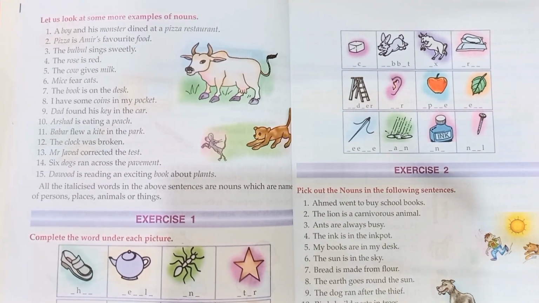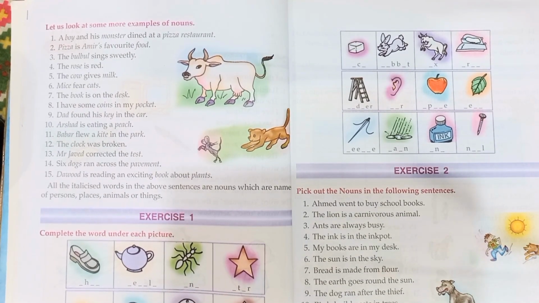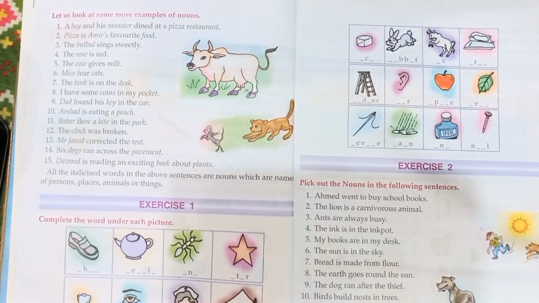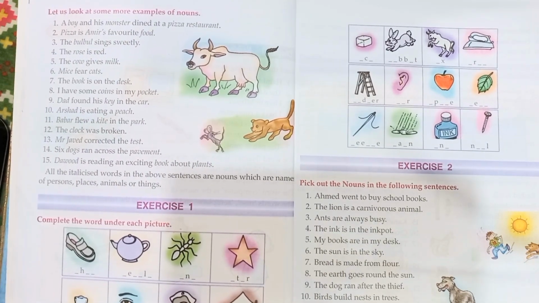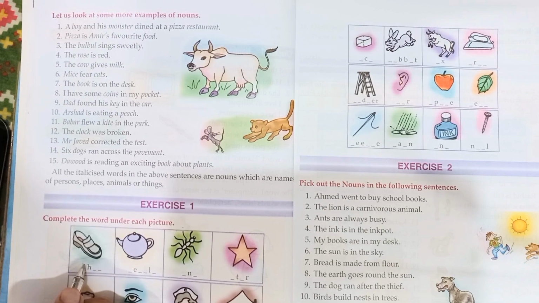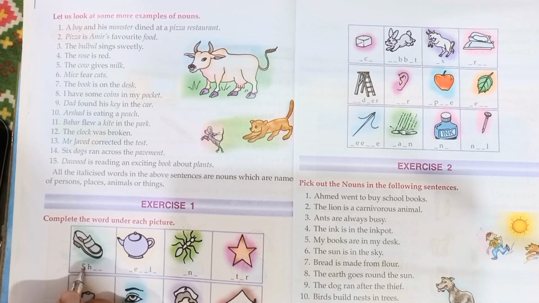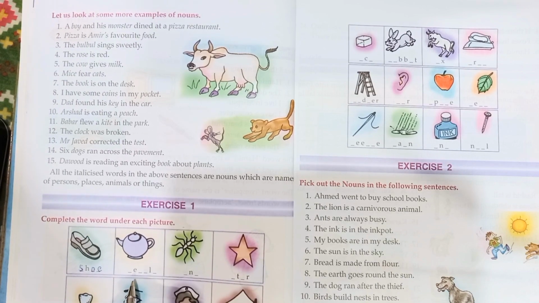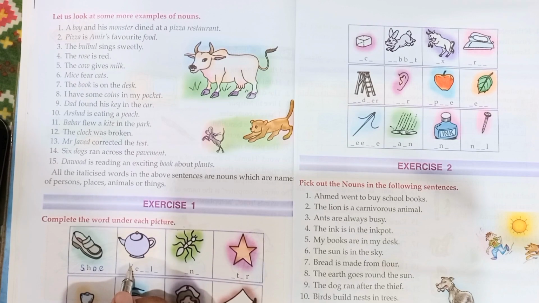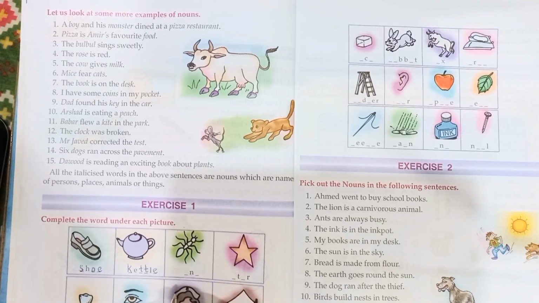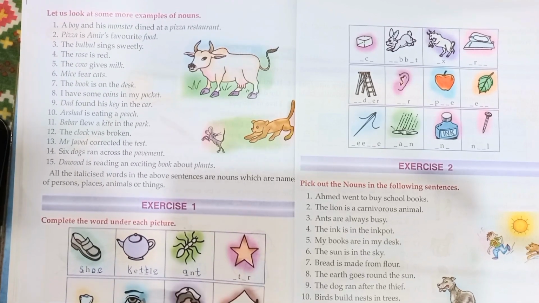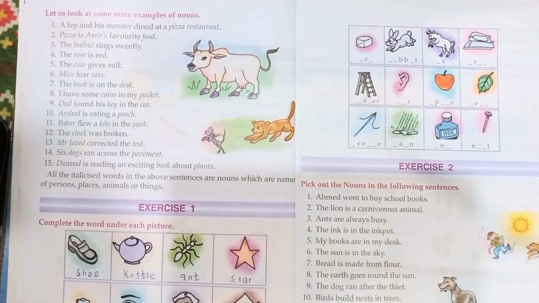If you see the first picture, this is the picture of the shoe we wear. Now H has been given. So what other letters come to complete the noun, or complete the word? First we write S, O, E: shoe. Another thing you see, this is a pot, and the name is kettle. Another thing we see, everybody knows by seeing the picture, ant. This is star, with no doubt.